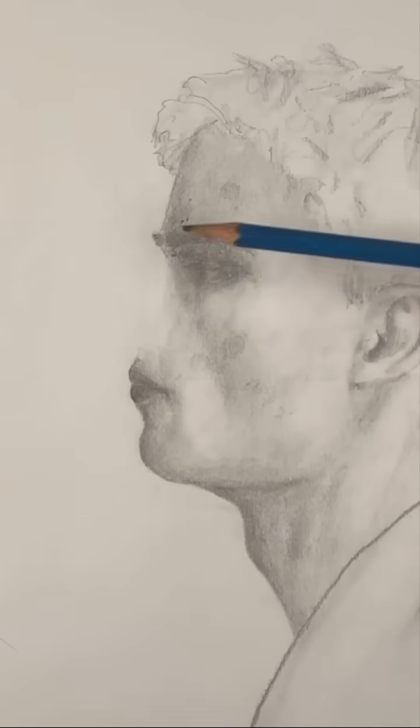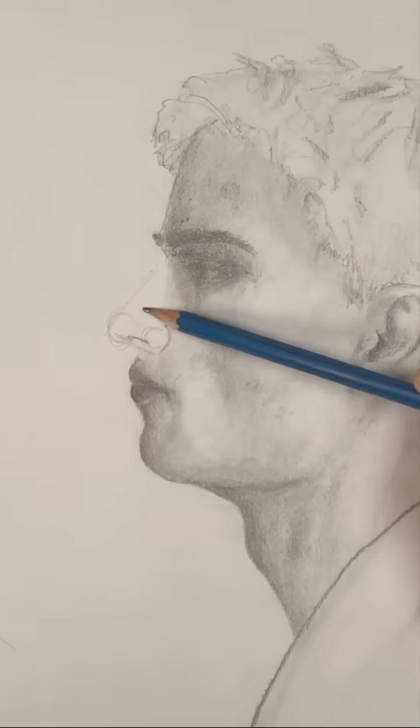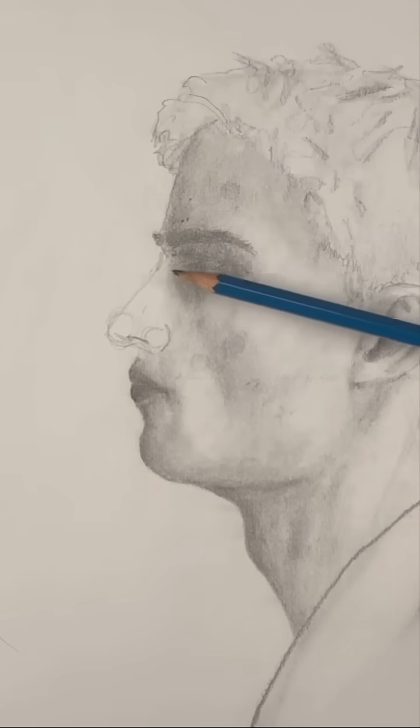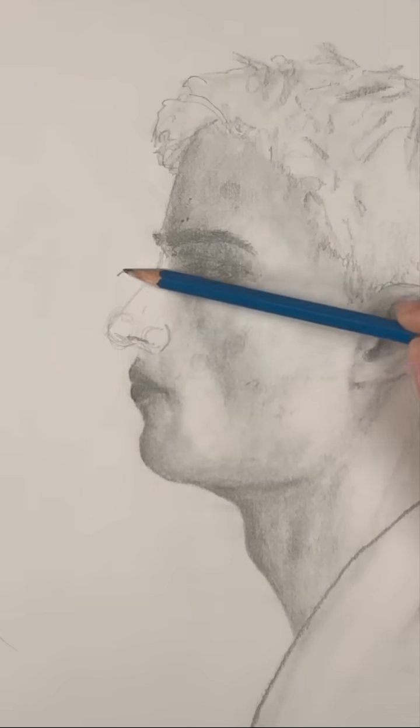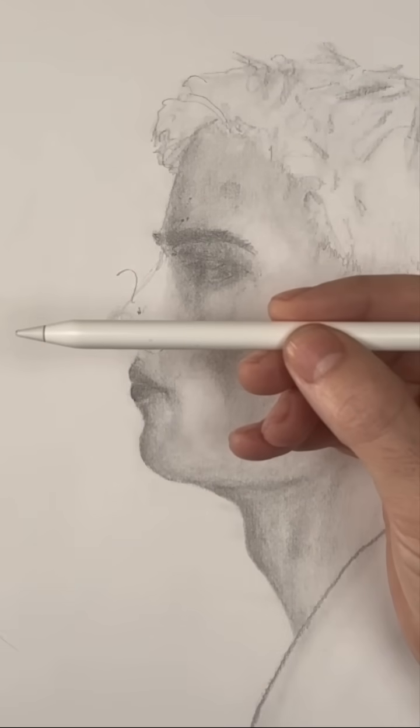Because there are so many different kinds of noses, there isn't just one way to draw the nose. But there are rules that are bound by the laws of anatomy. We're going to look at them today. This is a little tricky to do with a normal pencil, so I'll grab my digital pencil and throw this drawing into my iPad.